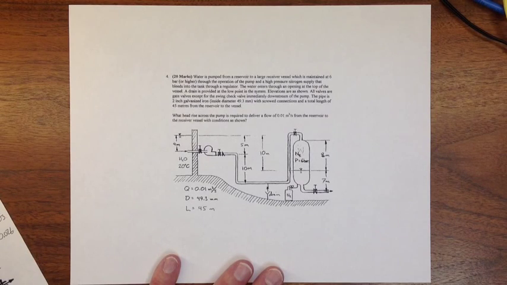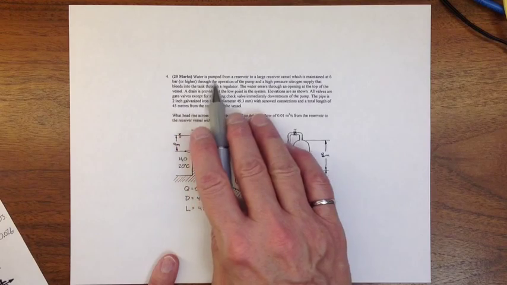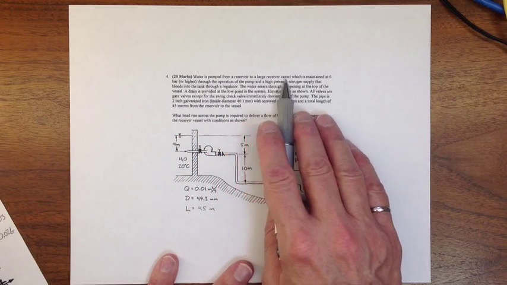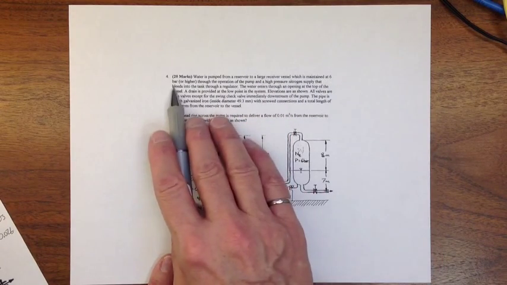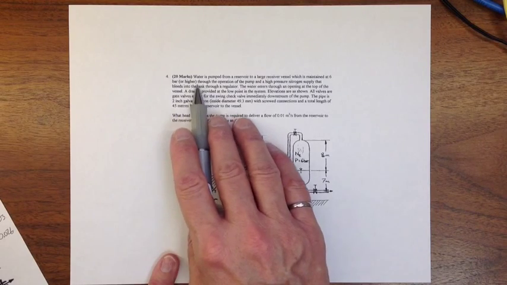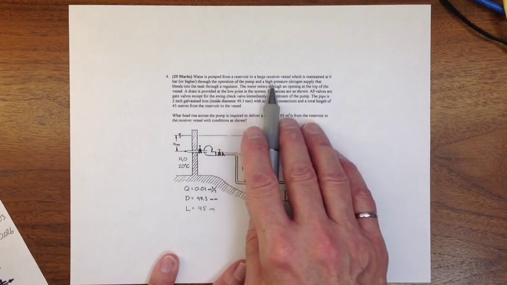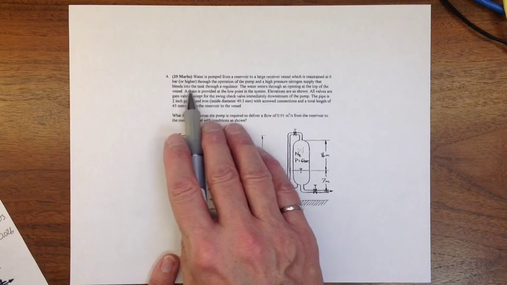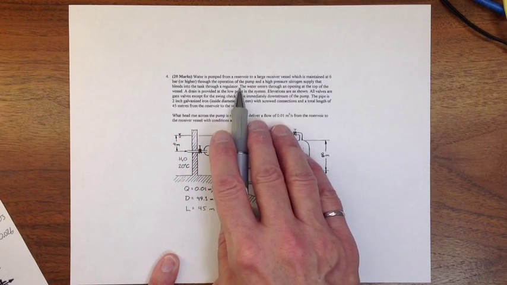This is an exam question that I especially like because it requires you to sort out what's important from what's not important. The text here reads that water is pumped from a reservoir to a large receiver vessel which is maintained at 6 bar or higher through the operation of a pump and a high pressure nitrogen supply that bleeds into the tank through a regulator.